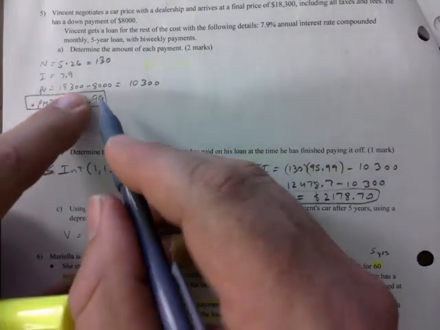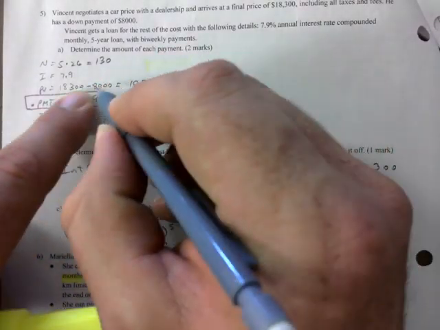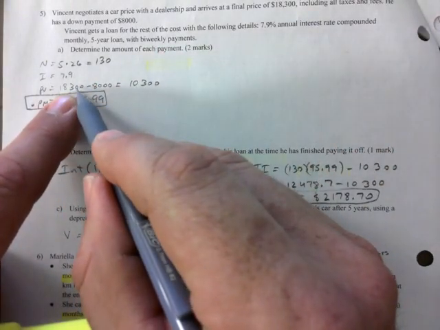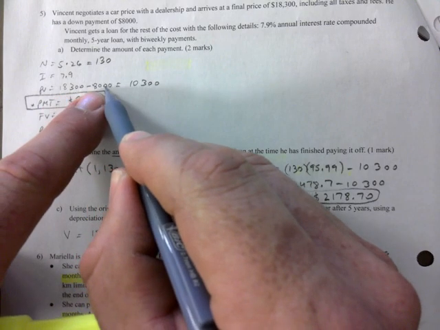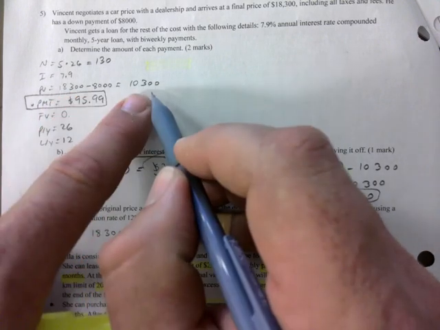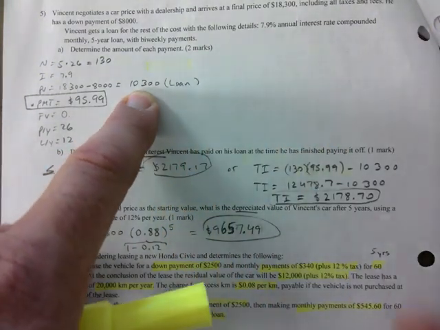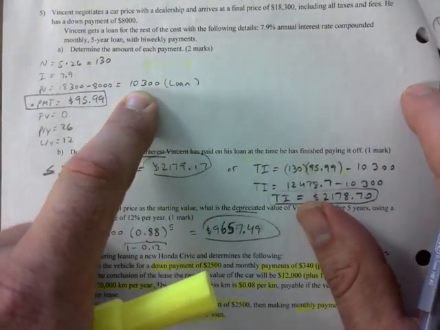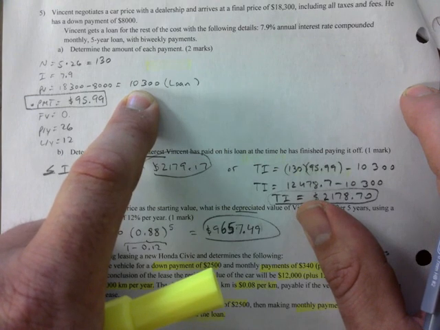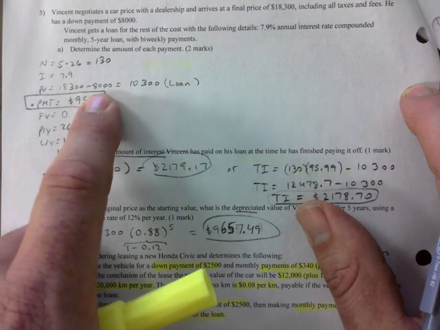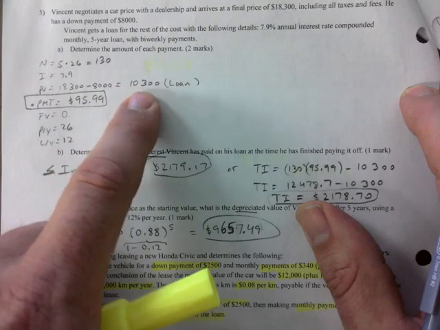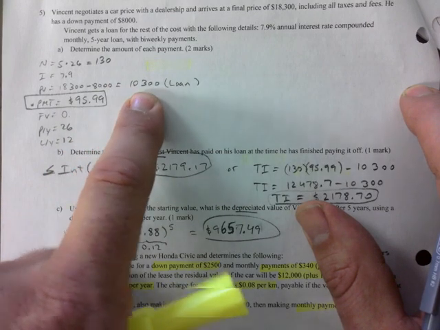Not that it has to happen right here. Whatever loan or mortgage you're taking, subtract the down payment right here. This is what we call the loan. Okay, you're borrowing anything you don't have. How's that? You're borrowing what you don't have. You have 8,000, but you don't have 10,300. So you go ahead and borrow that.